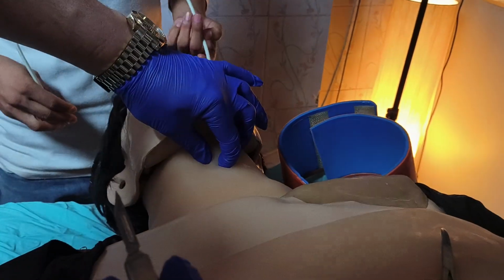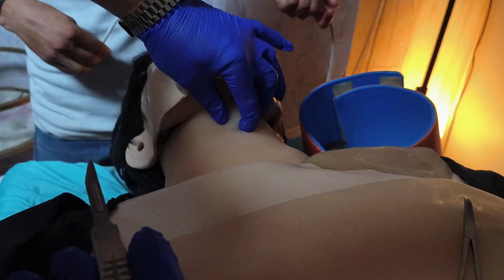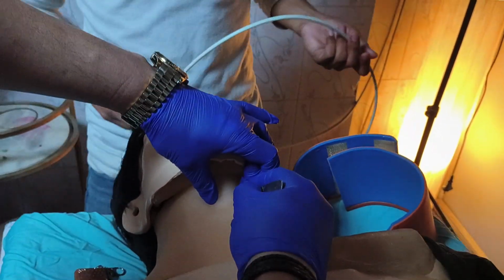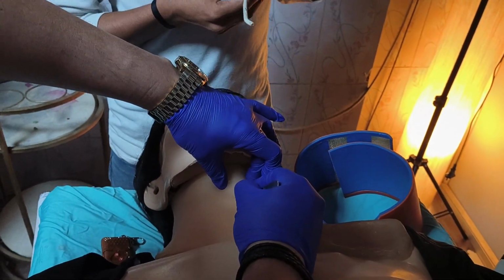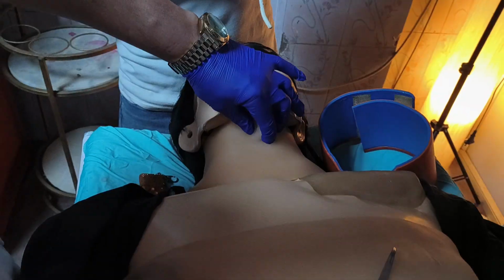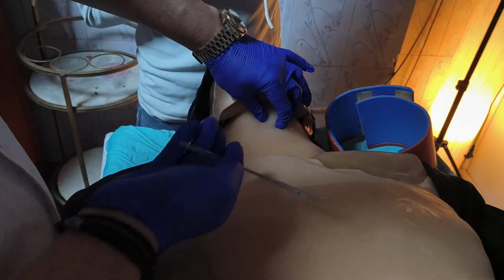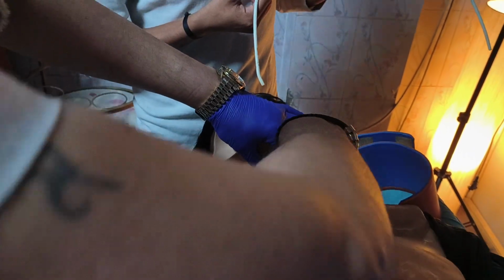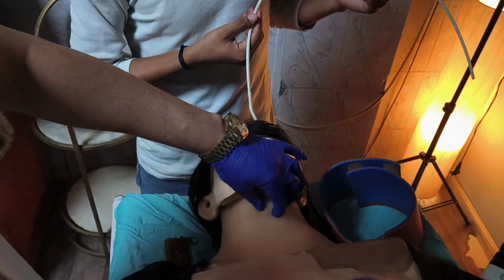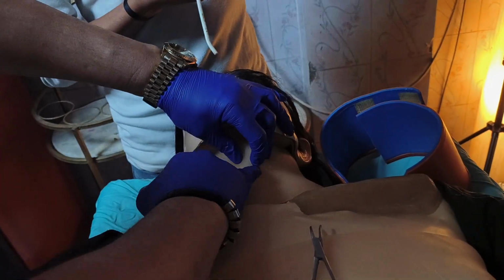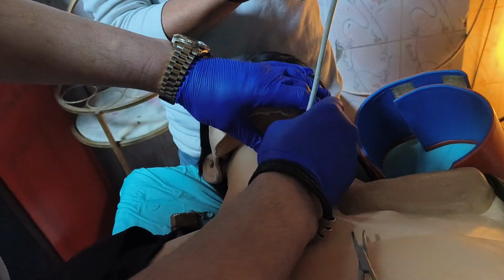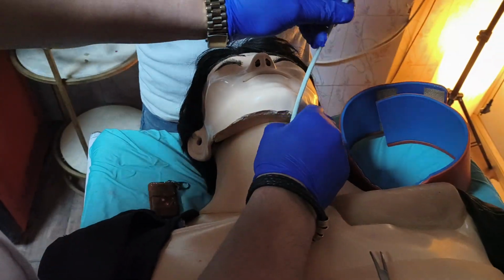So now I am doing surgical cricothyroidotomy. Okay. So three finger technique in the midline, approximately 1 inch. Okay. You can use a cannula also, or you can use a finger to dilate. So I am inserting the bougie, then the tube.